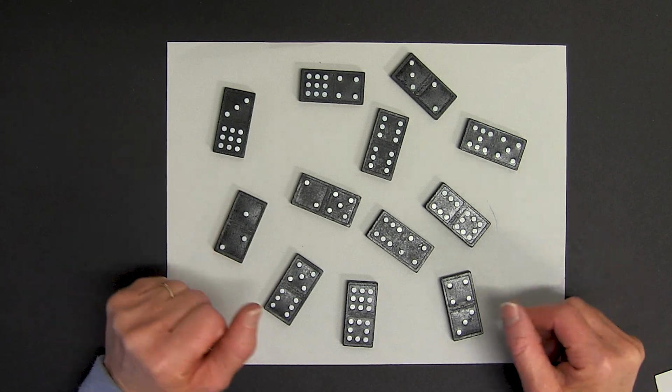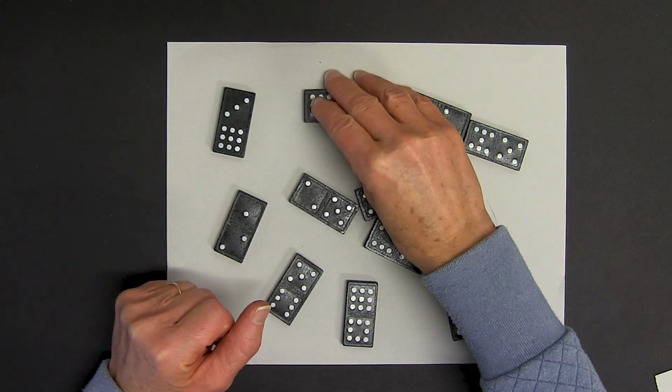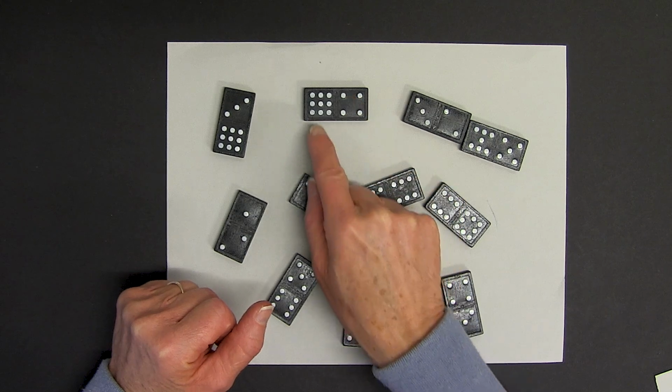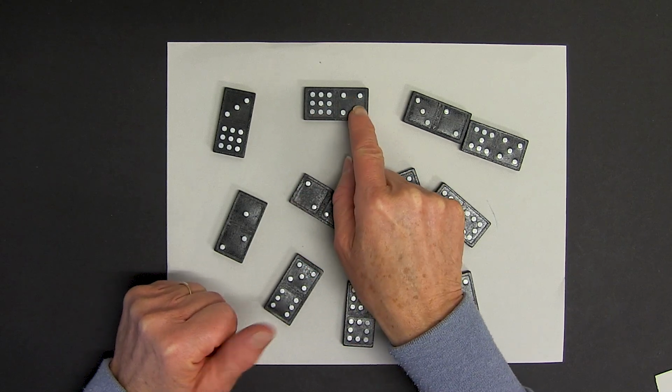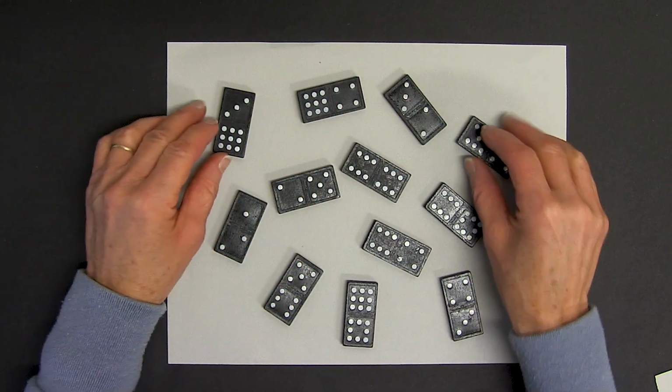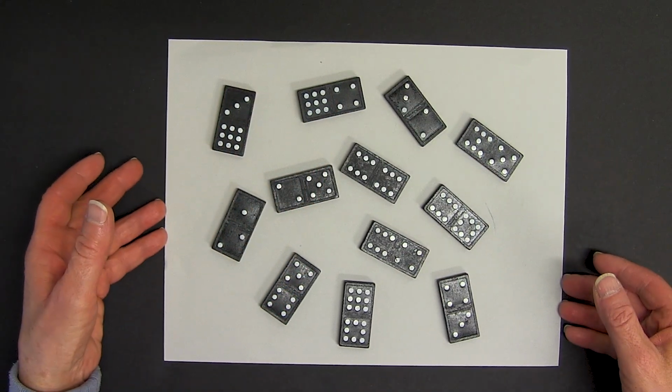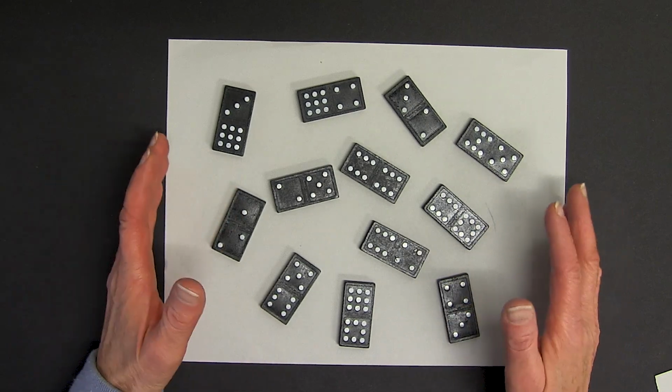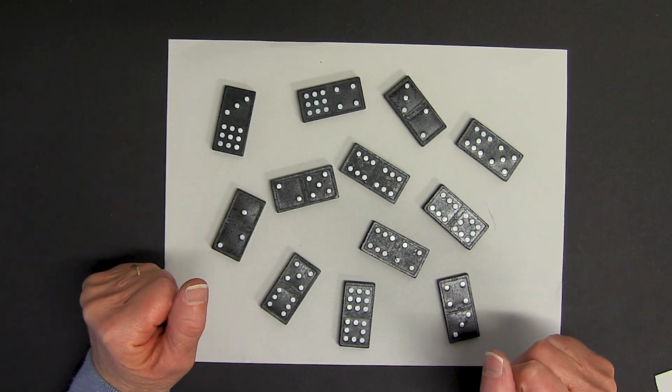These are dominoes. You'll notice that each domino has two sides. On the sides you see dots. These dots are referred to as pips. One of the ways in which we can use the dominoes is to make decimal numbers that we can compare.